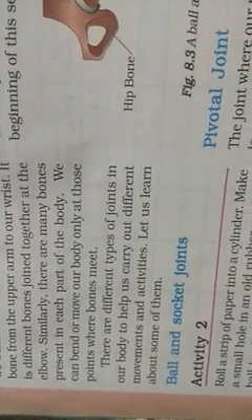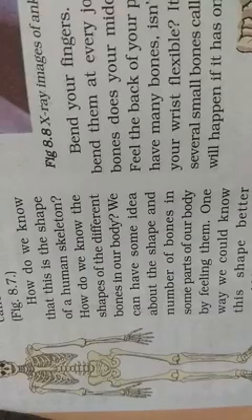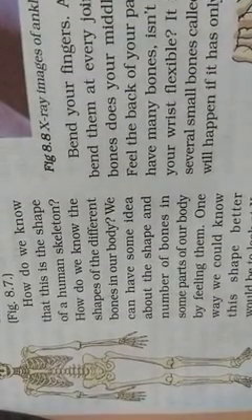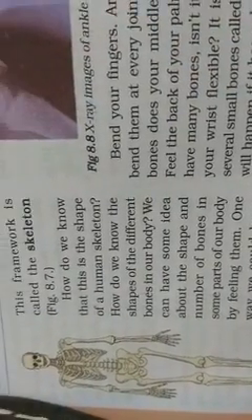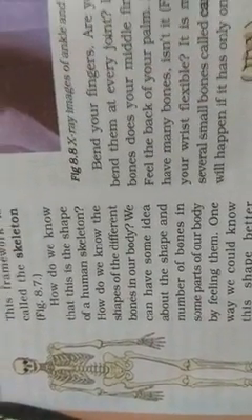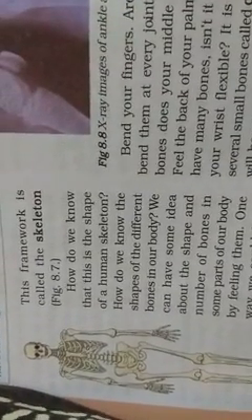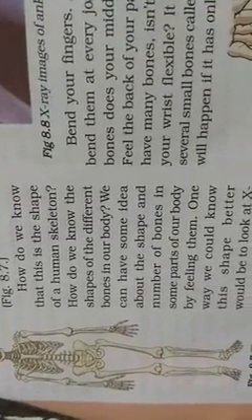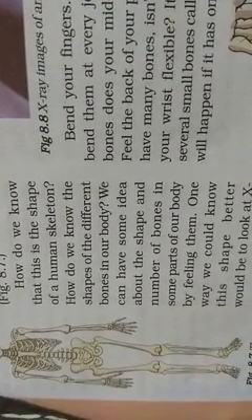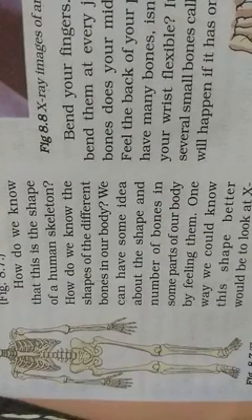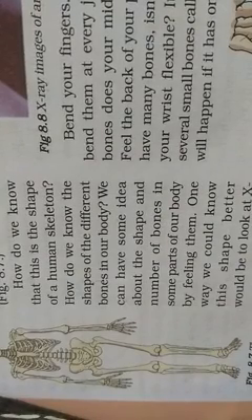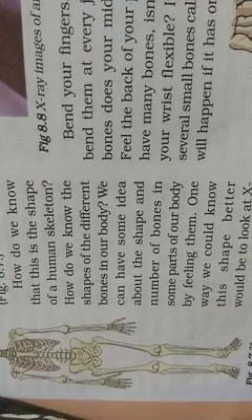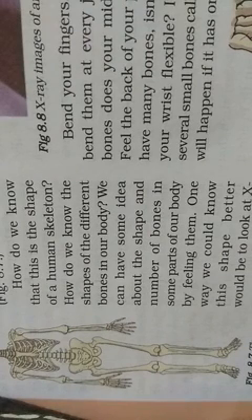We have studied in the previous class, the 5th class, that the framework of bones is nothing but the skeleton. So all the bones and joints together form a framework called the skeleton. We have studied the skeleton also in our 5th class. The skeleton gives the shape, and the number of bones in some parts of our body give us a definite framework, a shape to the body.